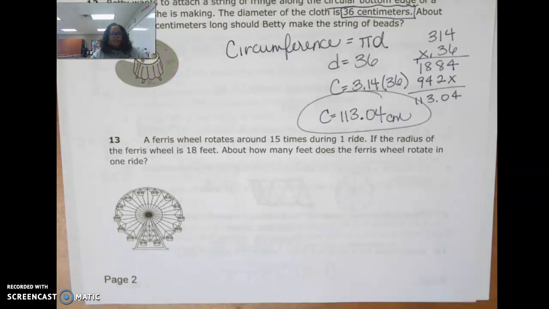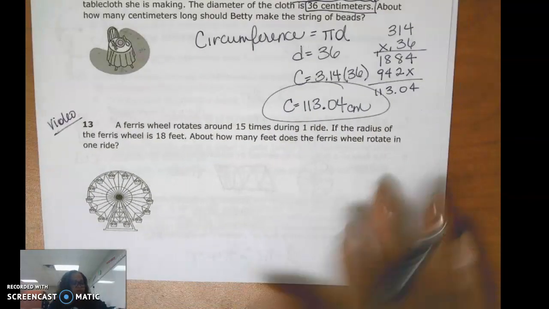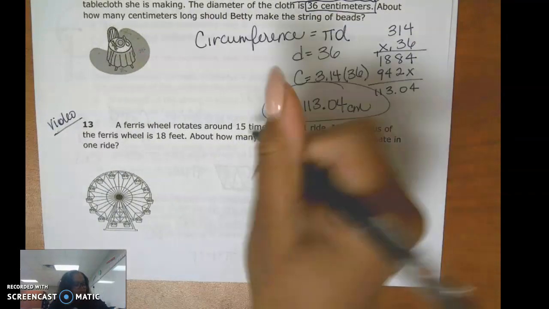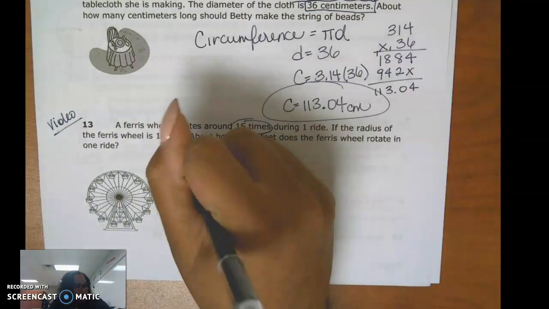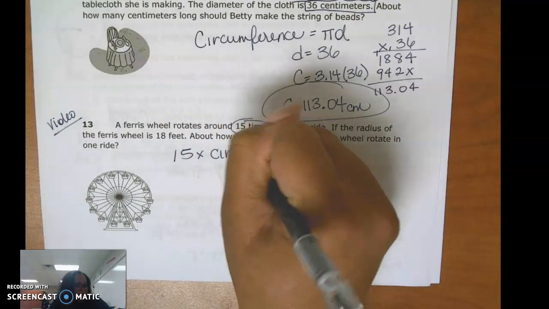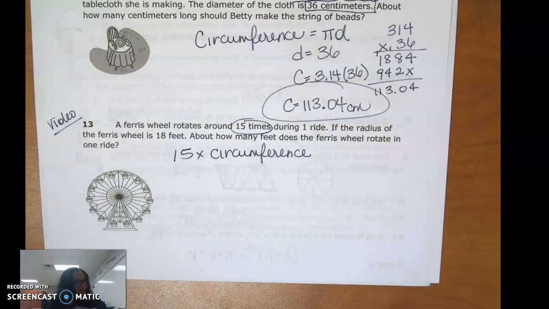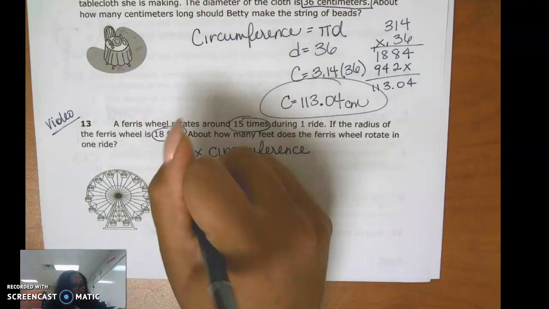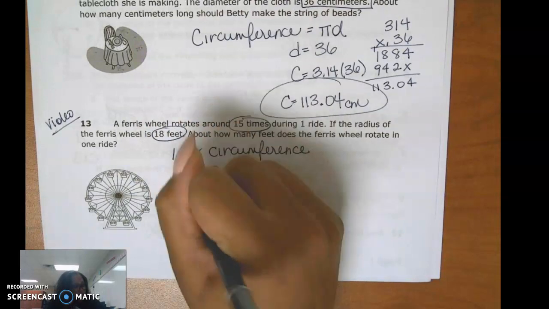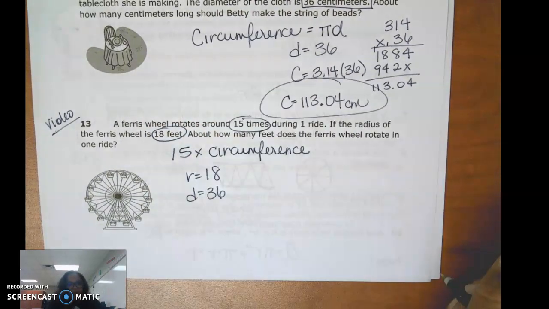On to number 13. All right, so question 13, it says a Ferris wheel rotates around 15 times during one ride. That's 15 times the circumference because that's a rotation. If the radius of the Ferris wheel is 18 feet, the diameter is going to be double that, which is 36. About how many feet does the Ferris wheel rotate in one ride?